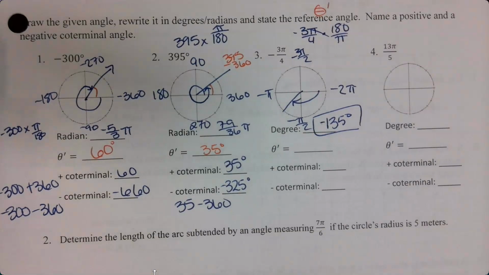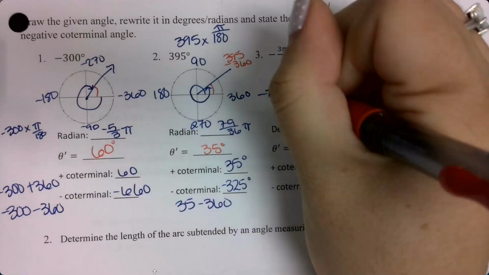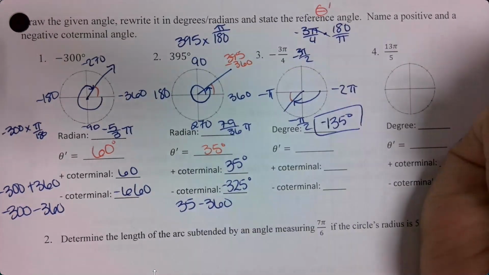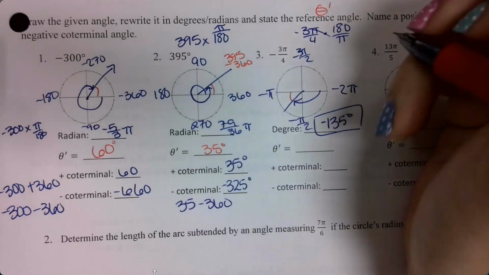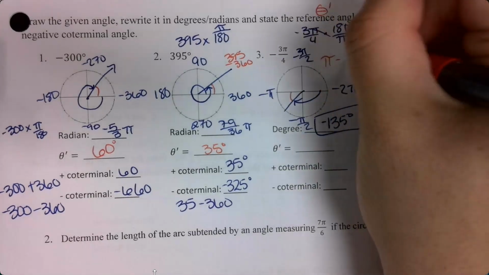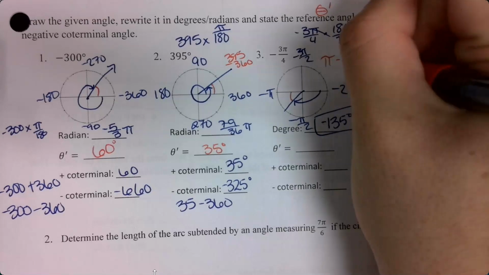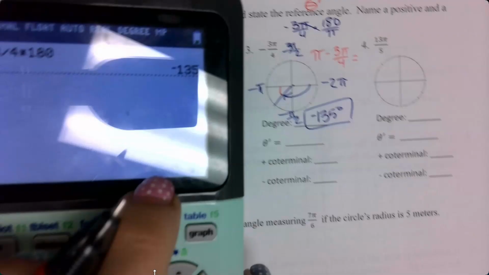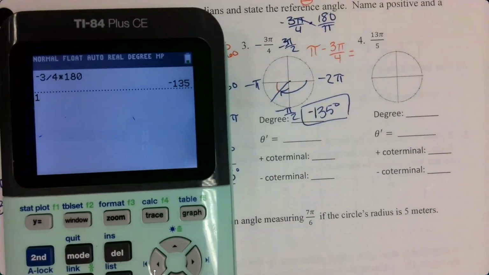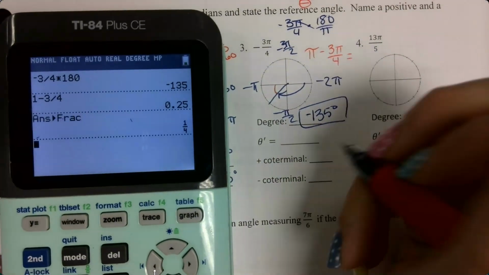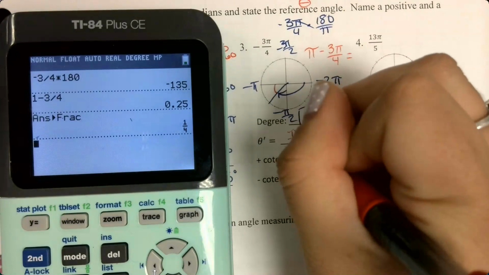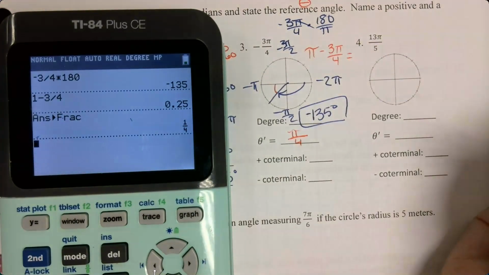My reference angle, so I want to see how far this is from here to here. You always measure your reference angle from the x-axis. I am going to do pi minus 3 pi fourths. So I can really type that in my calculator as 1 minus 3/4, which gives me 1/4. So writing on my paper, putting back in that pi as pi fourths.